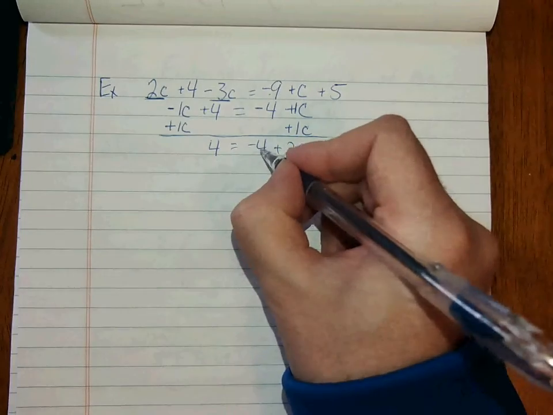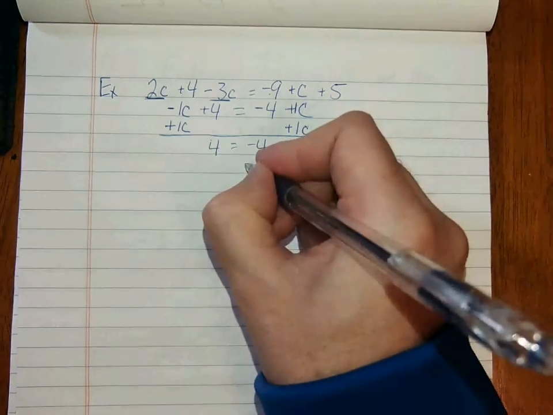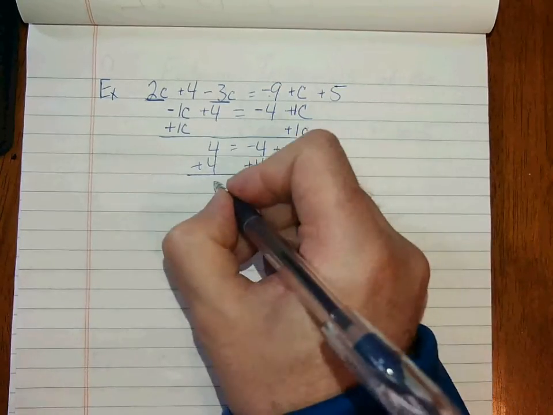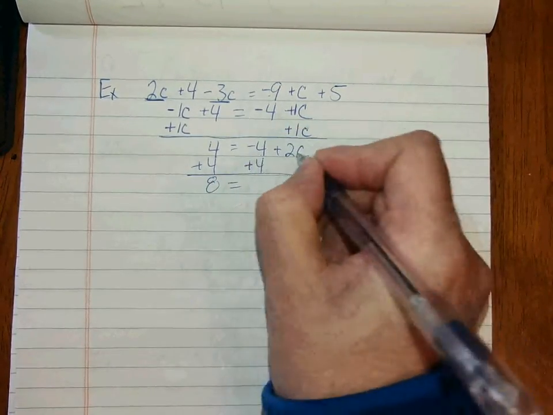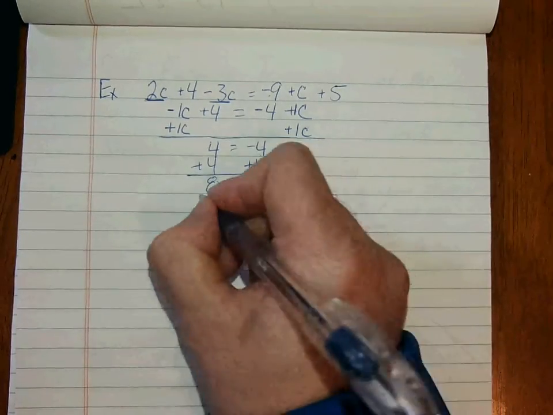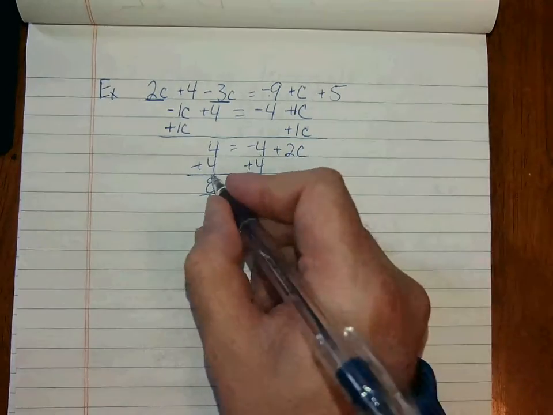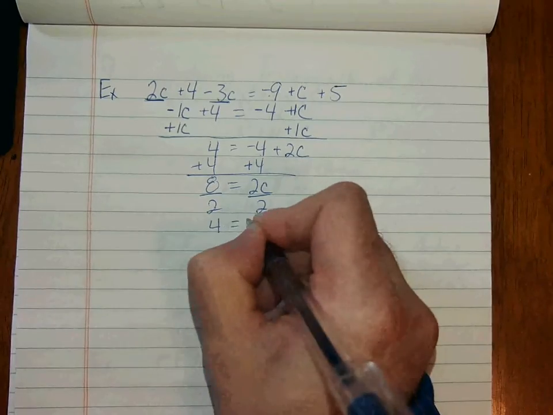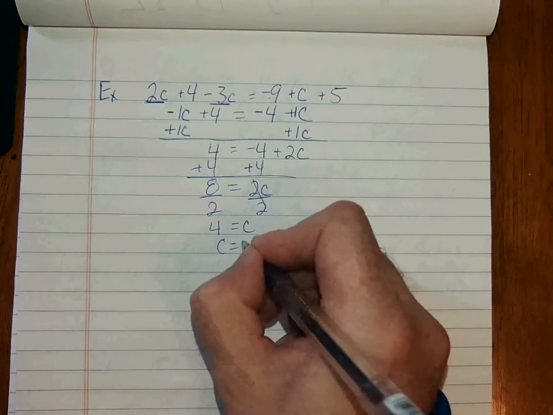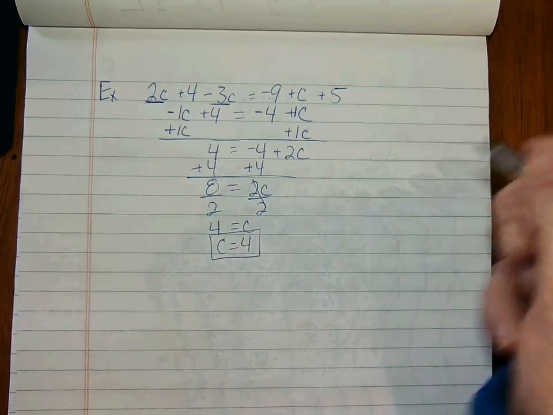Then we want to take this negative 4, bring it over here. So you're going to add 4 to both sides. So you're going to have 8 equals 2c. Divide both sides by 2. 8 divided by 2 is 4. Those 2's get canceled. You can just flip these around. You end up with c equals 4.